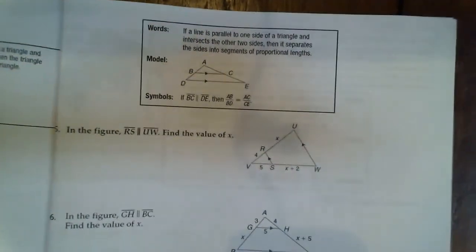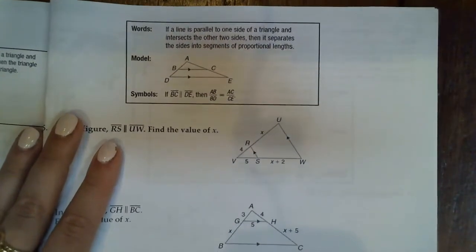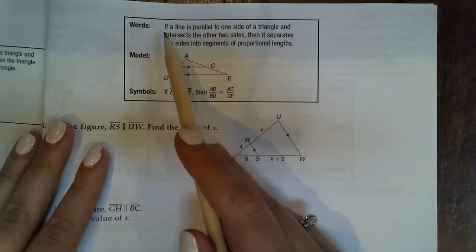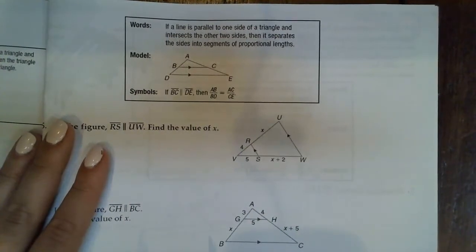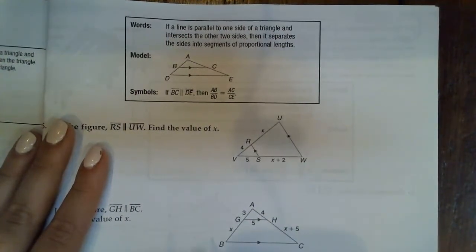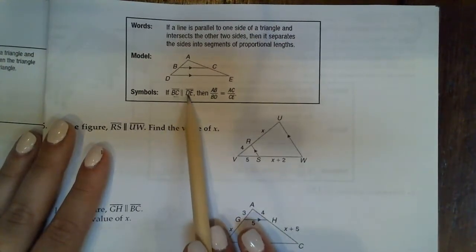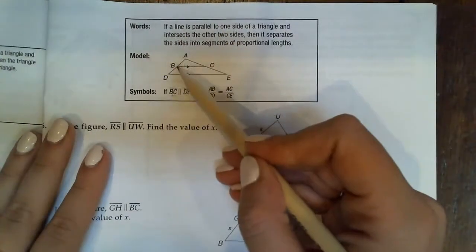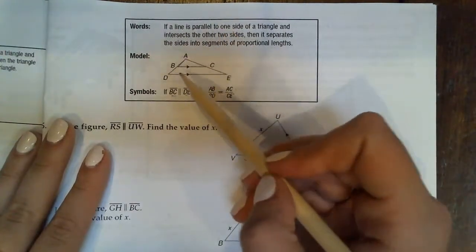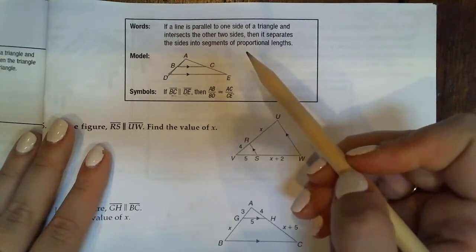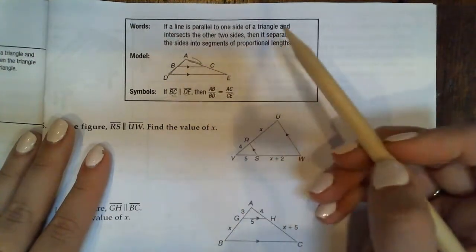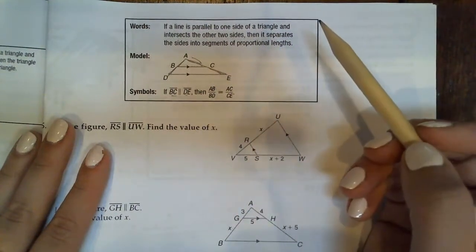Then we're going to come up here. Okay, so this theorem: if a line is parallel to one side of a triangle and intersects the other two sides, then it separates the sides into segments of proportional lengths. So if BC is parallel to DE, then AB is proportional to BD, and AC is proportional to CE. Okay?